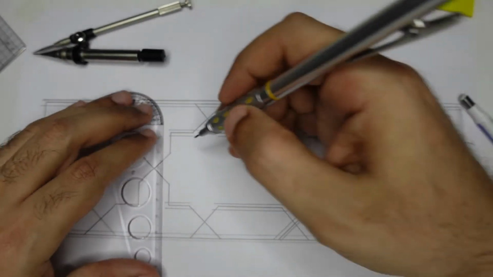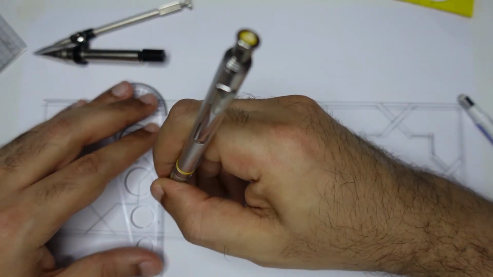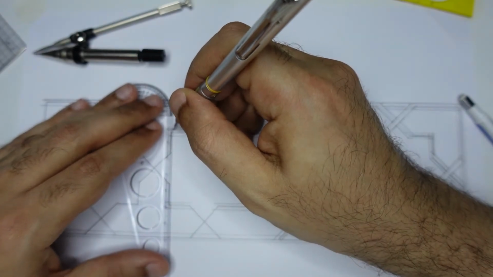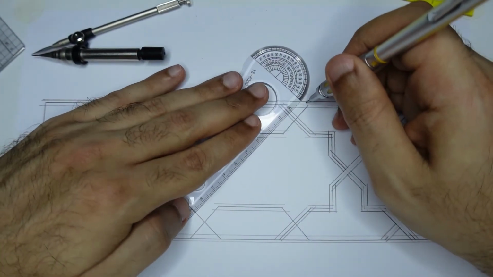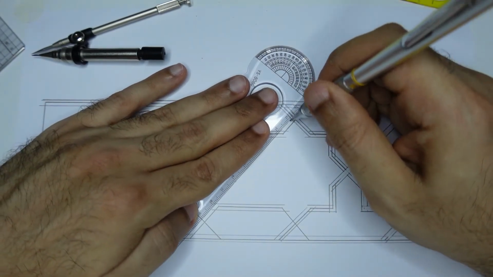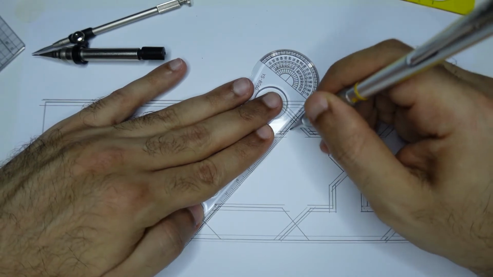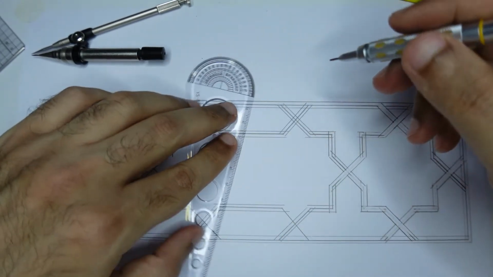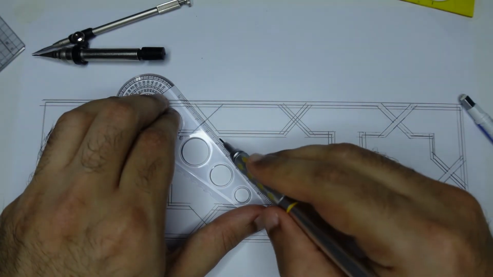So if you want to show that this pattern is a replica of a real pattern made on wood, you can draw it. I will show you now the final example and the method I'm using for this.